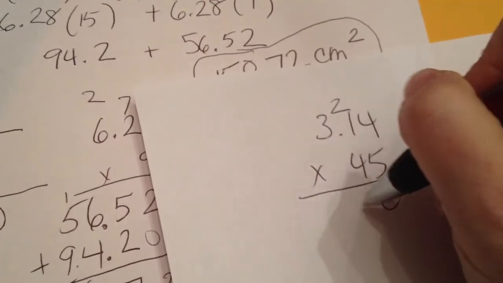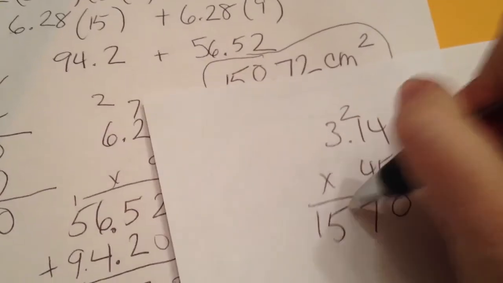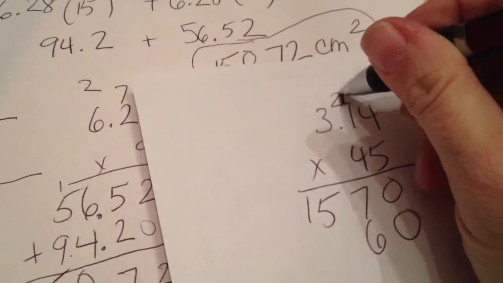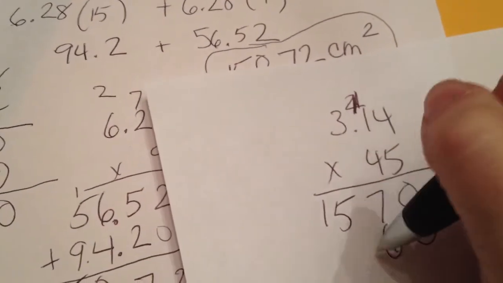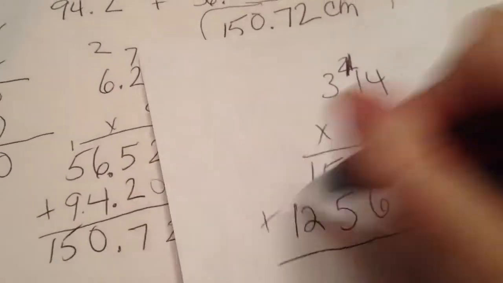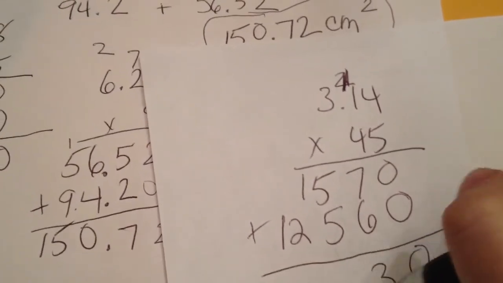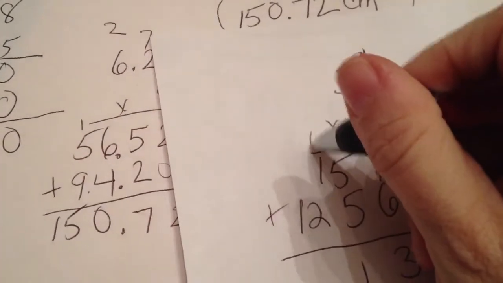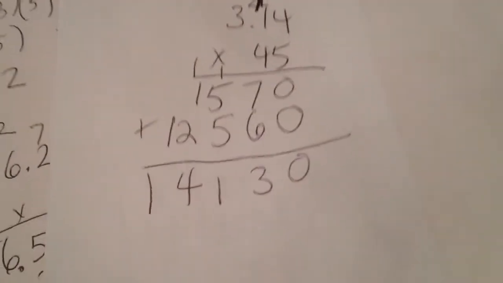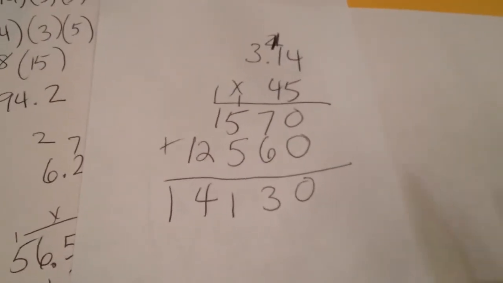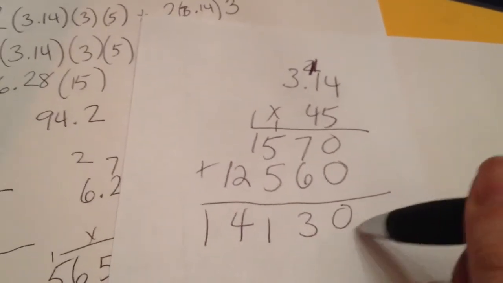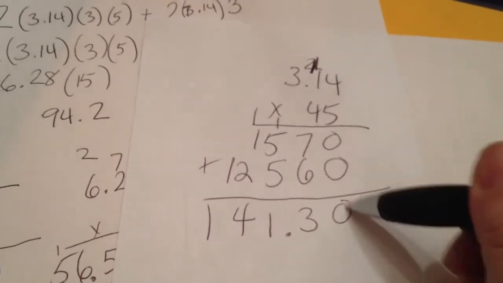5 times 3 is 15. And then 4 times 4 is 16. That's 1. 4 times 1 is 4, plus 1 is 5. 4 times 3 is 12. And then I add my numbers together. I'm sure that I will get comments on my video if I make a mistake, so check my work. I have 2 decimal places in my problem, so I'm going to put 2 decimal places in my answer. I can drop off the last 0.